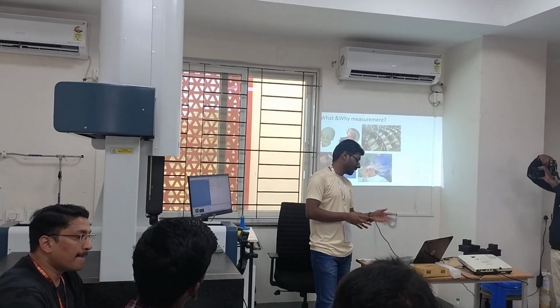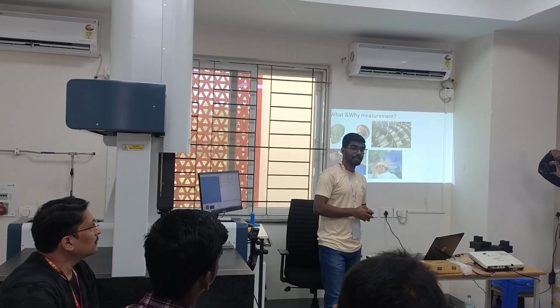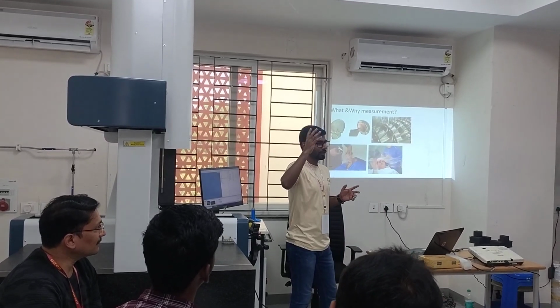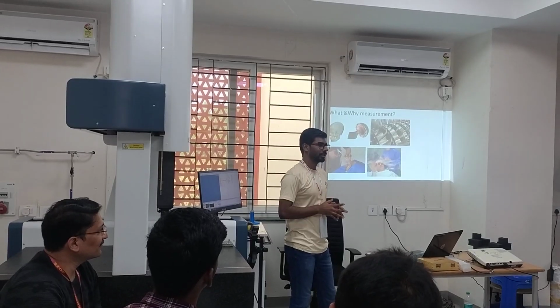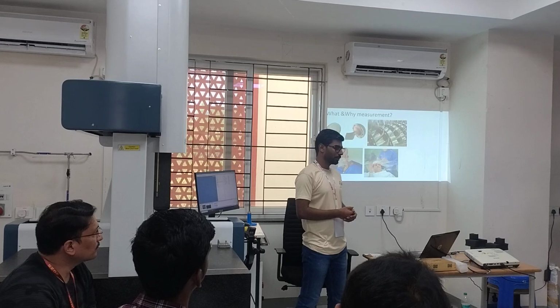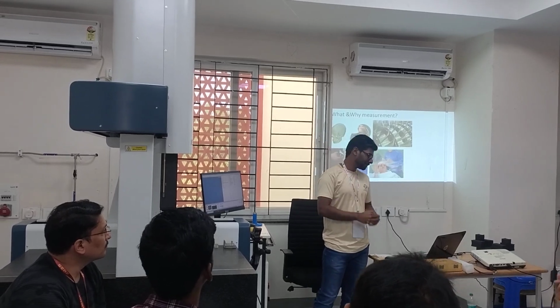Similarly in gas turbines, and just like Hadiwani sir was telling about cranial implants, if there is a deviation of even micrometers, it will not fit properly in the brain. So it will not match with the brain. The same goes for the hip joint, all those things. So that is why measurement is required.